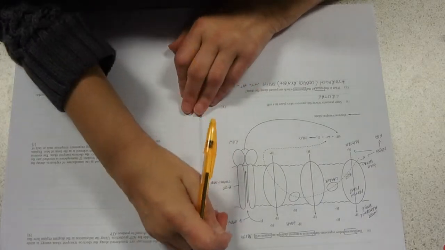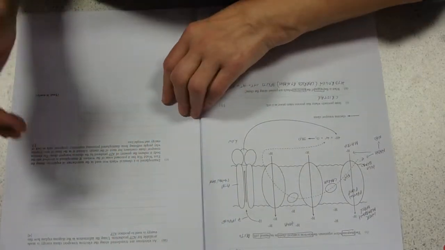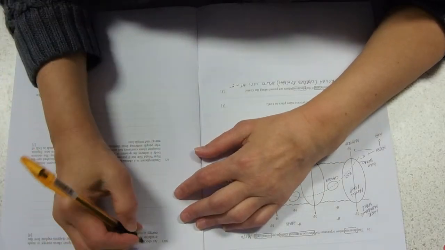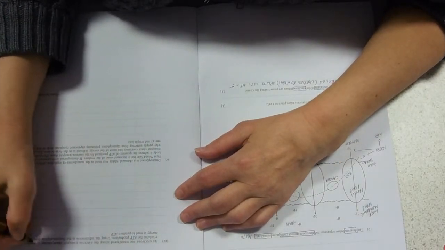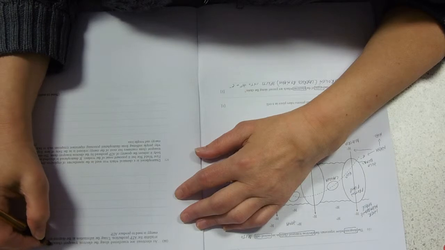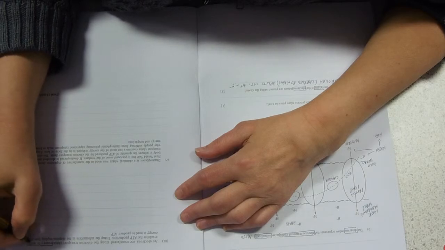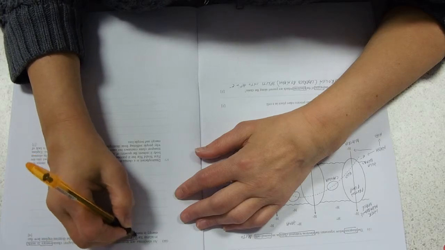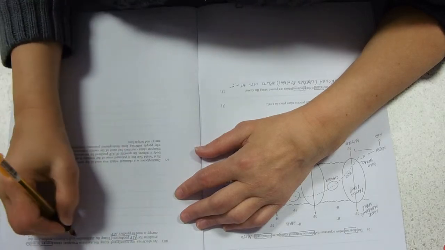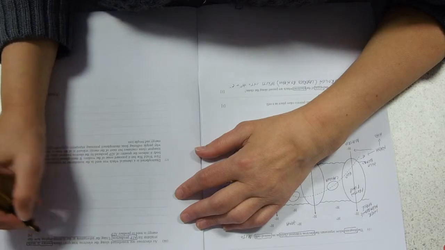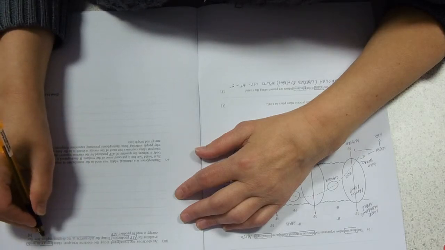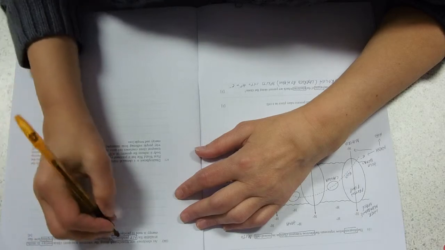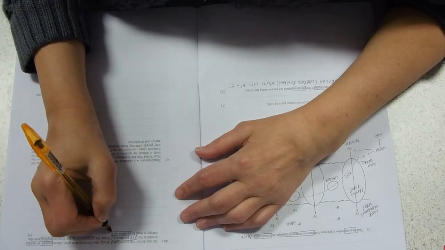So, these look a bit meatier. I've got quite a few lines to write on here. As electrons are transferred along the electron transport chain, energy is made available for ATP production. Using the information in the diagram, so I need to refer to the diagram, explain, so that's give reasons how this energy is used to produce ATP.